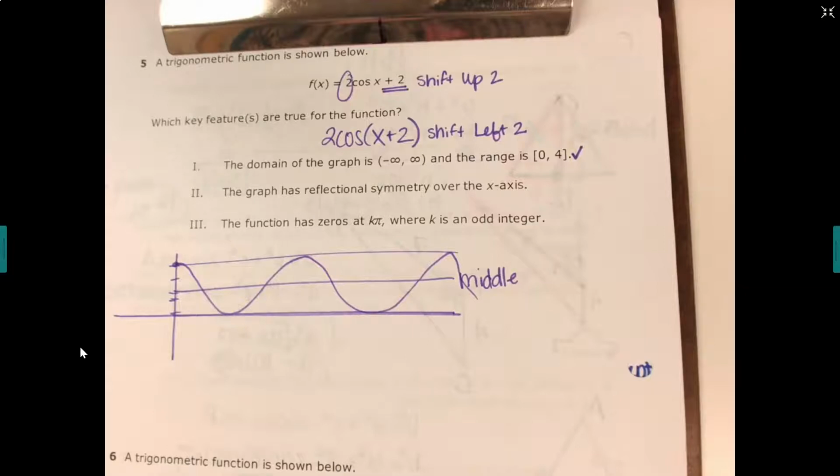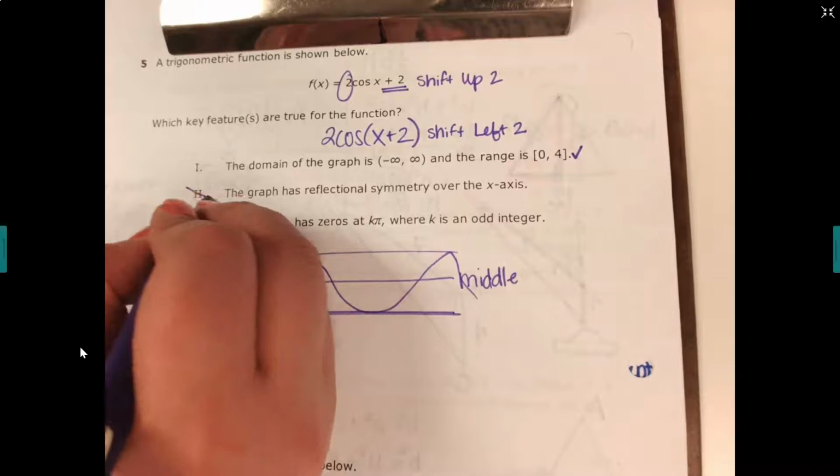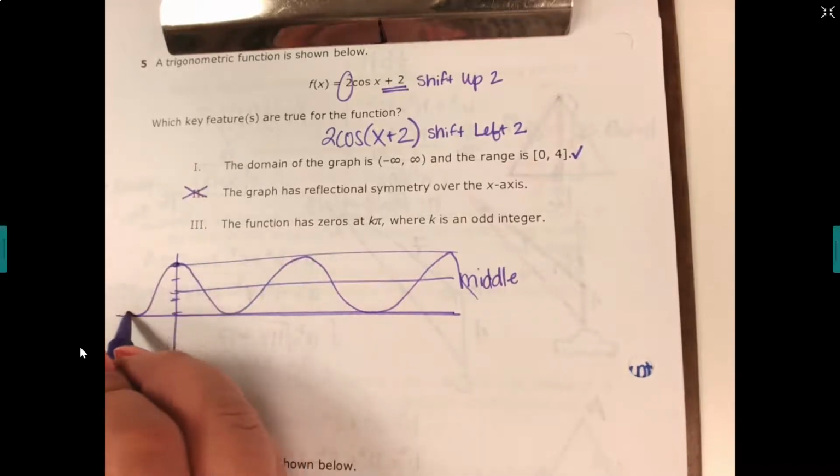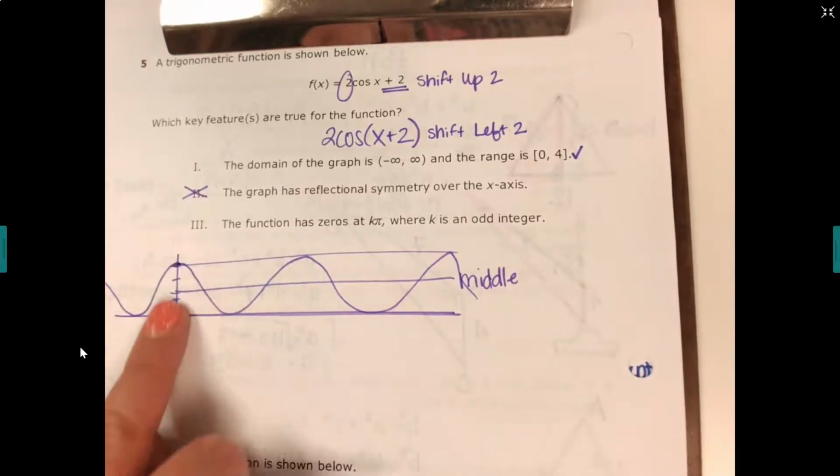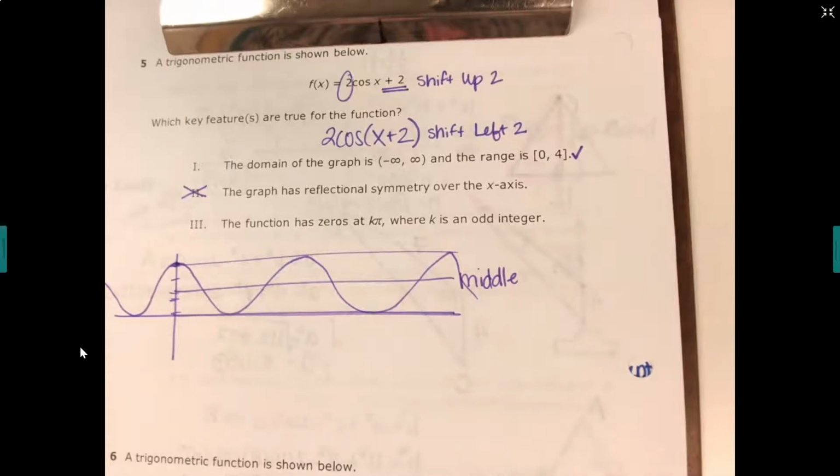No. Okay. Next one, it has a reflectional symmetry over the x-axis. Okay, which axis is the x-axis? This one. Is it reflected? No. Now, does it have a reflectional axis across the y-axis? Yeah, look at your 2 pieces. They match each other. So if that had said it has reflectional symmetry over the y-axis, that would have been true.